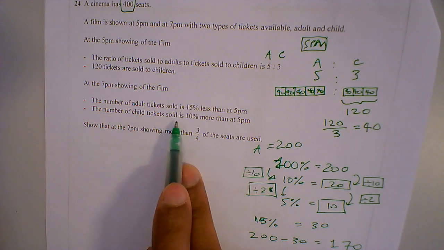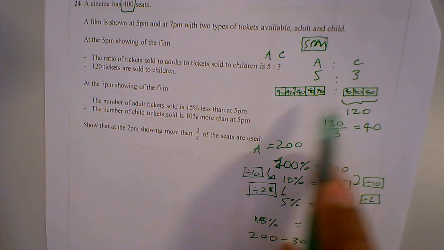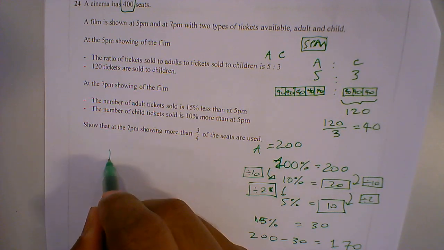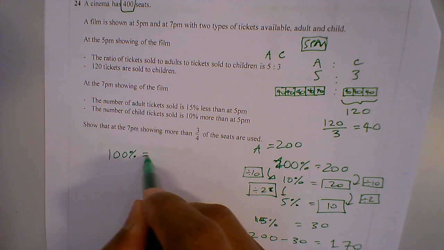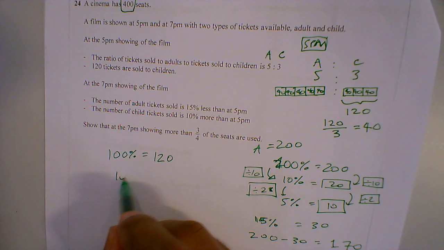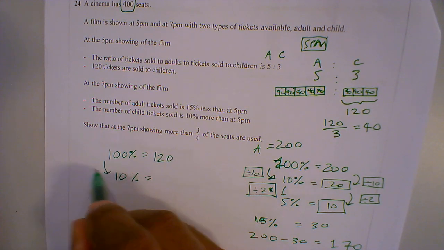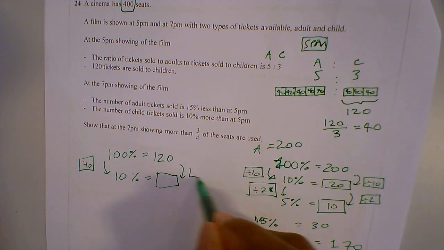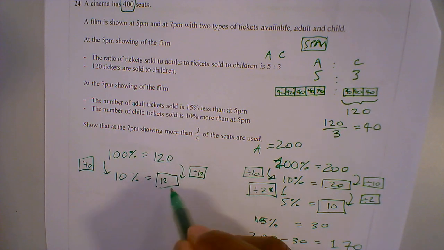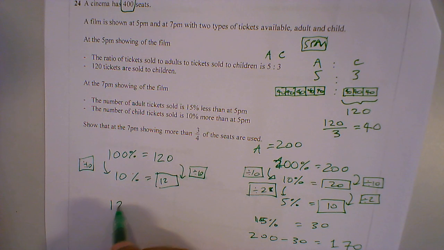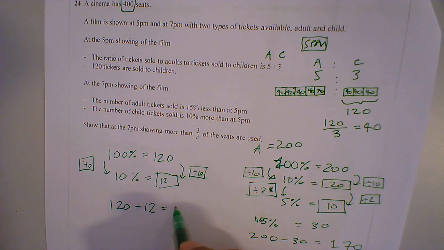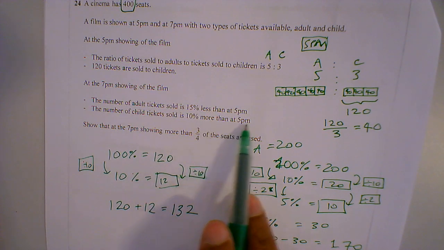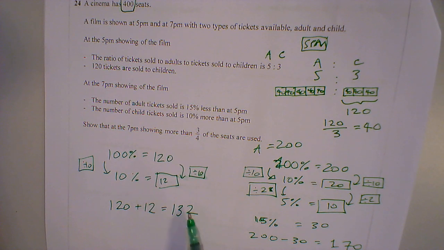The number of child tickets sold is 10% more than at 5 p.m. So here children is 40, 80, 120. So it's 10% more. So 100% equals 120. 10% is going to be divided by 10. Same here, divide by 10, that gives me 12. So I add this on, so I've got 120 plus 12 gives me 132. So the number of child tickets sold is 10% more than at 5 p.m. So this is at 7 p.m. So I've got that.